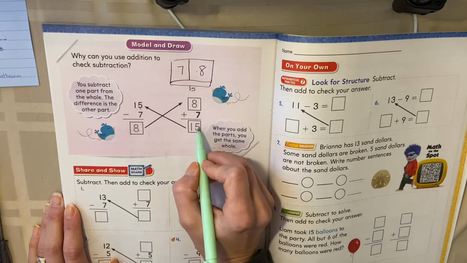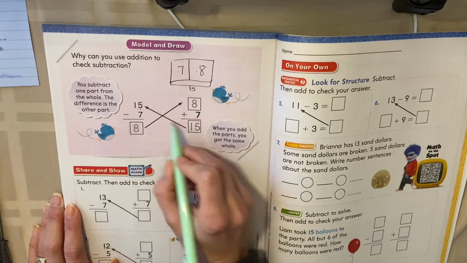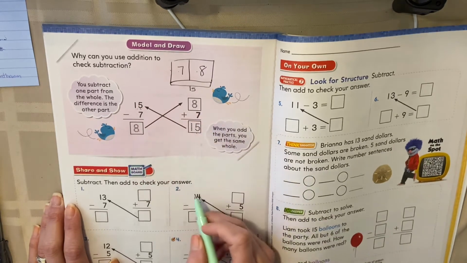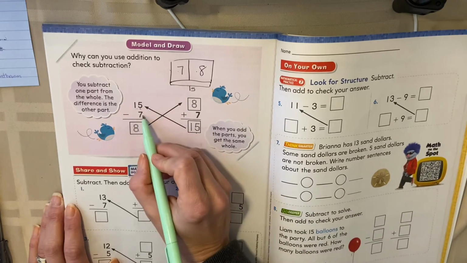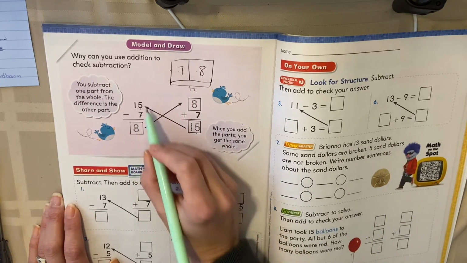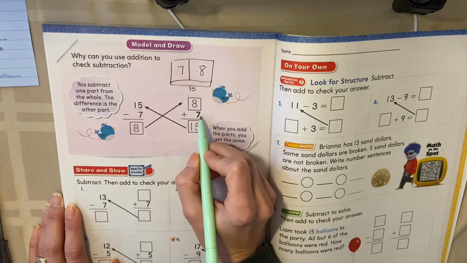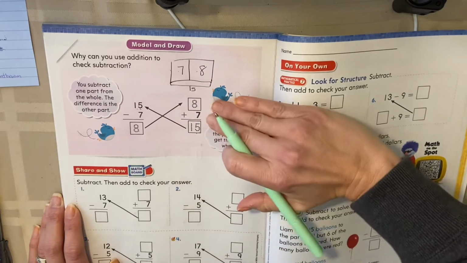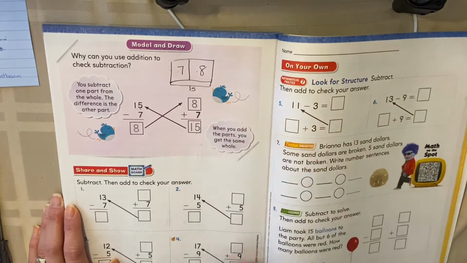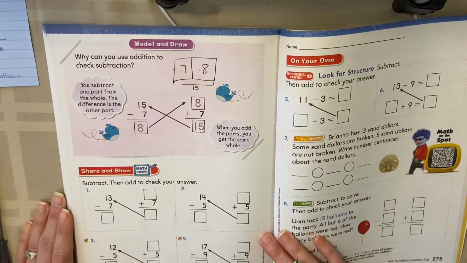And when you look at this, right, our numbers are the same. Here's our 15, our 7, and our 8. And then look, here's our 15, our 8, and our 7. They're still there. We add the 2 small to get the big number. So let's take a look down here.